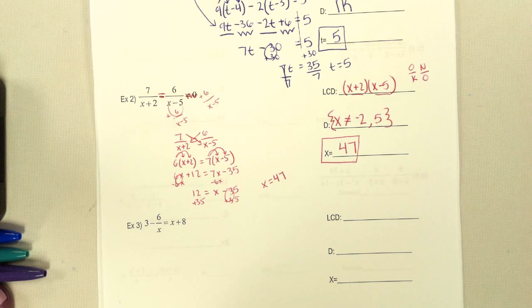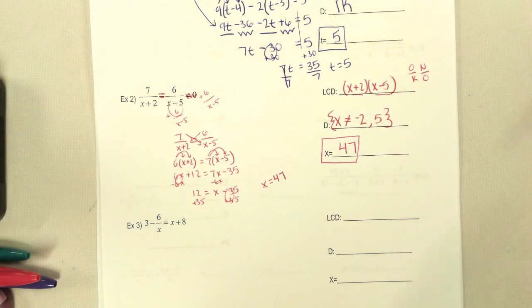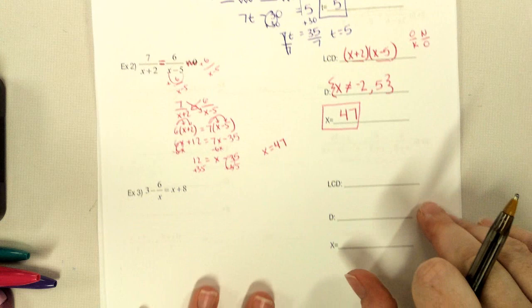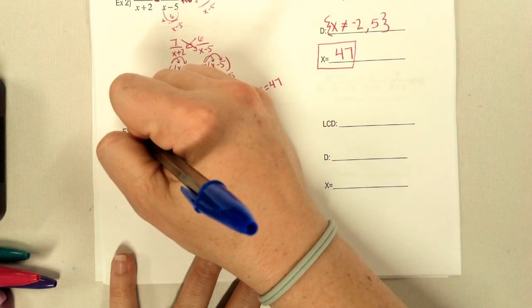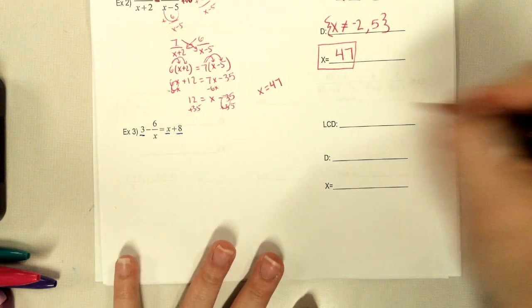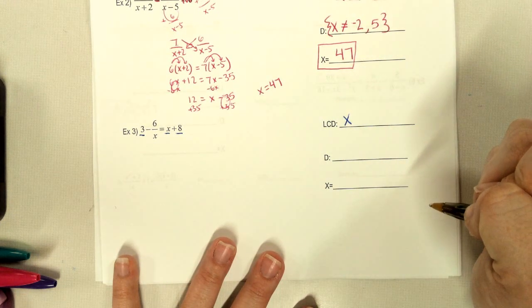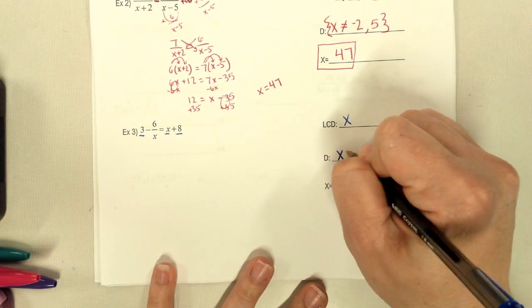So again, we liked those two because there was no factoring. However, look at number 3. Something we like about number 3 is that, yeah, there's only one fraction, but what is the denominator of that one fraction? Therefore, that's your LCD. Okay? And what can my denominator not equal? 0. So x cannot equal 0.